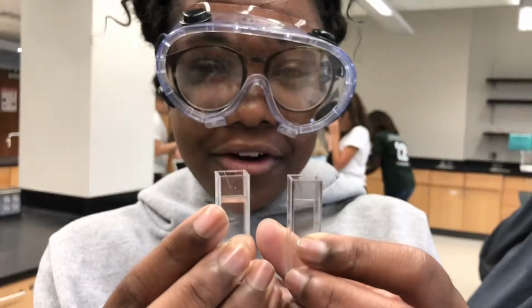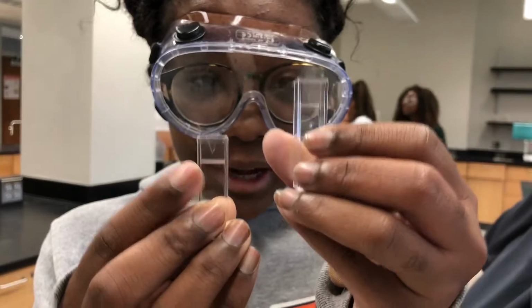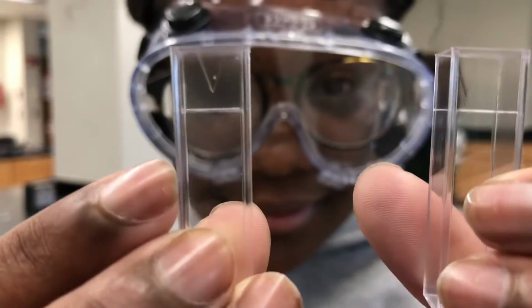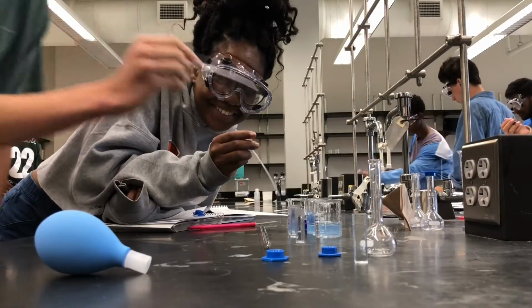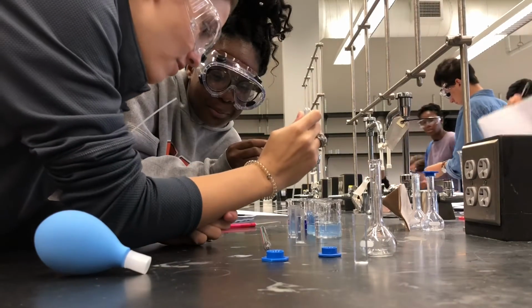On the right, you see a cuvette with no solution in it. We need to fill it with a solution all the way up to the line seen here. This is our blank filled all the way up. Continue to fill the rest of your dilutions in the cuvette using a pipette.